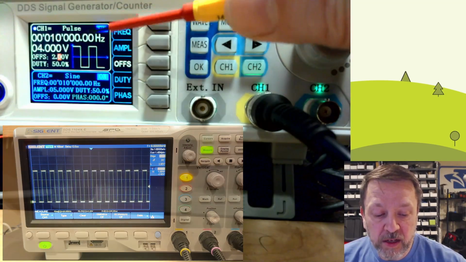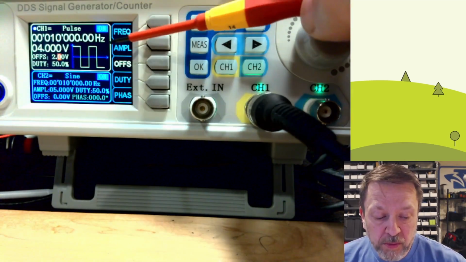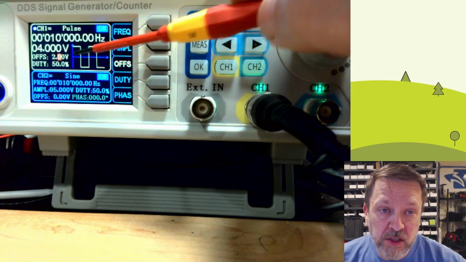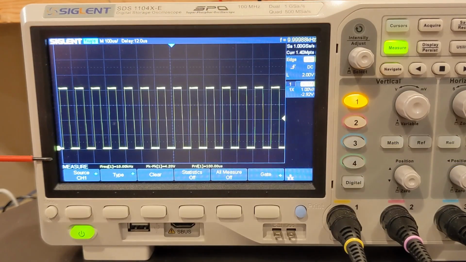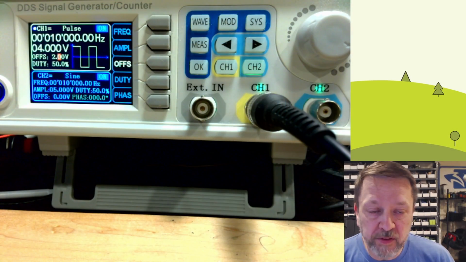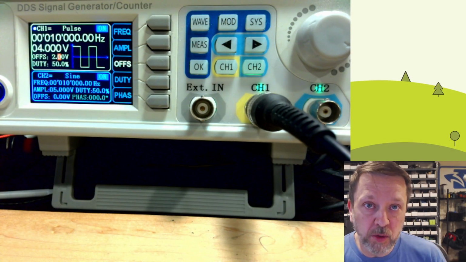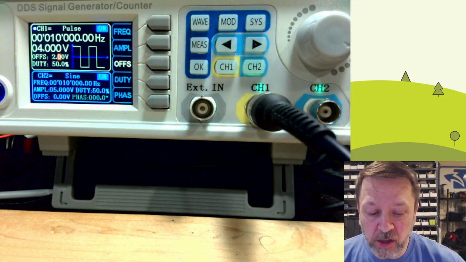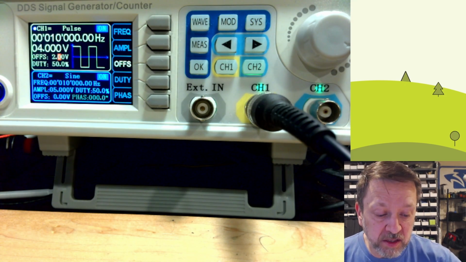So now we've got a complete sweep. The amplitude is 4 volts and our offset is 2. And so we're going from 0 to 4 volts here. Again, anything over 3.3, and in fact, probably anything over about 2.8 is good enough. But for my testing, I usually just go 4 and 2 because it's really easy to deal with.